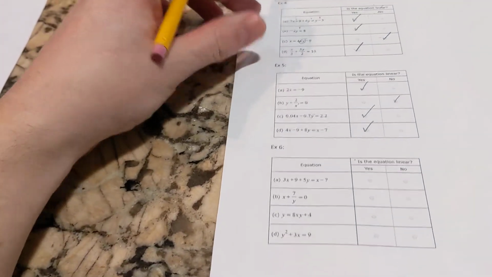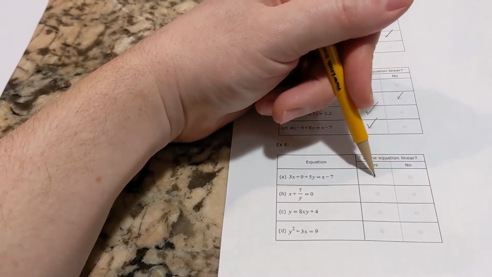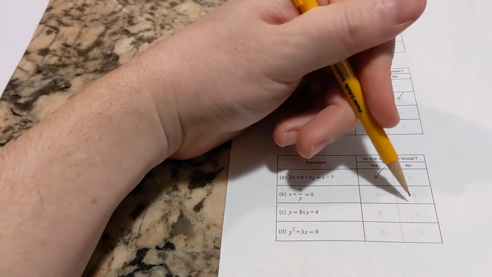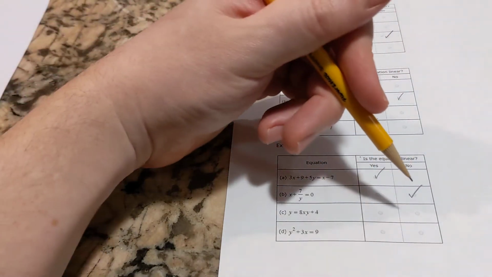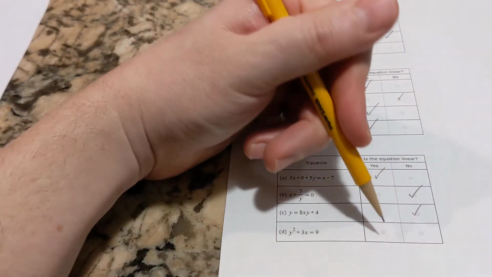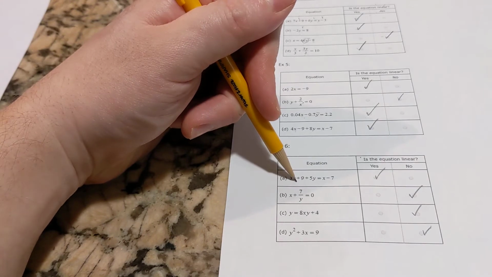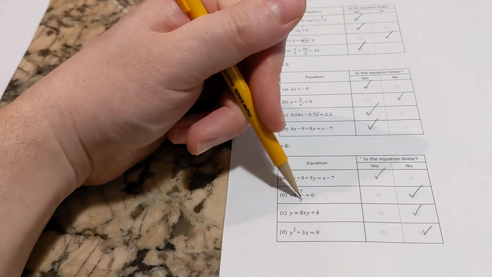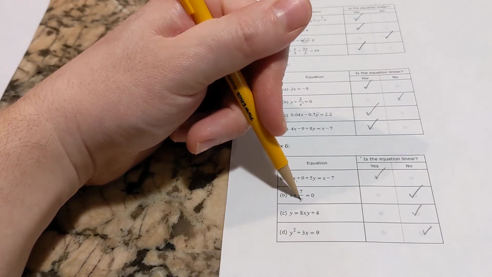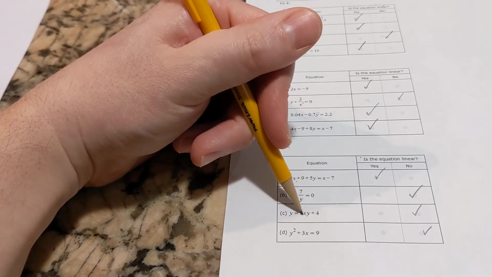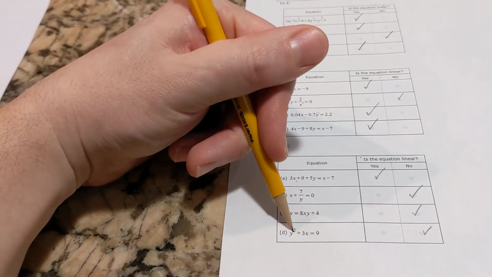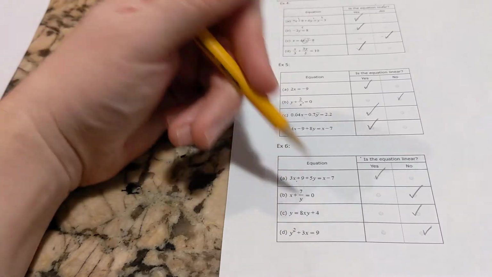Okay, so here's what you should have had for the last one. First one's yes, second one is no, third one is no, and the fourth one is also no. This doesn't have any of the 3 things we mentioned above. This has a variable in the denominator, not allowed to be there. This has an XY term, not allowed to be there. This has an exponent greater than 1, not allowed to be there.